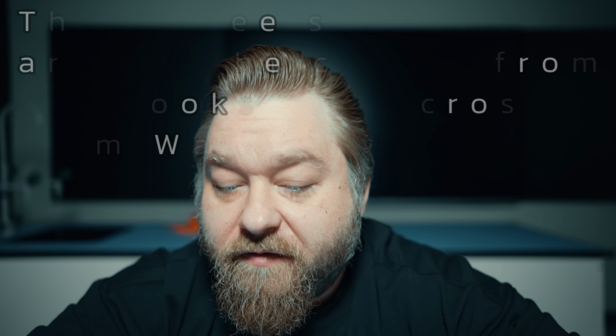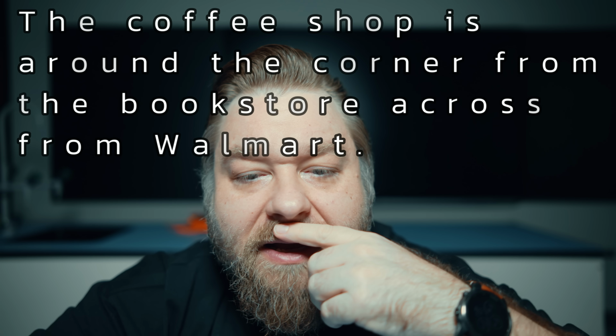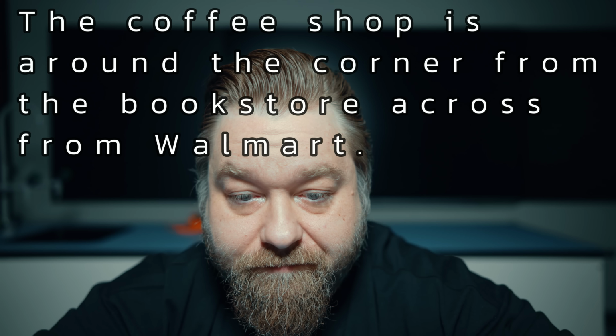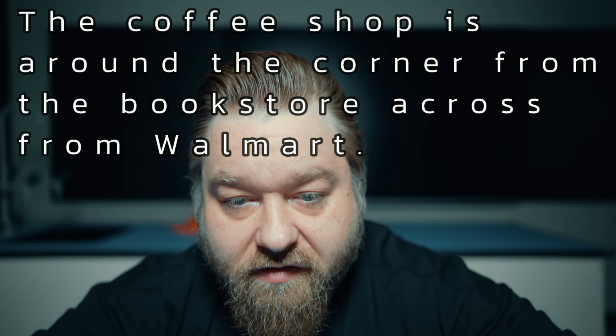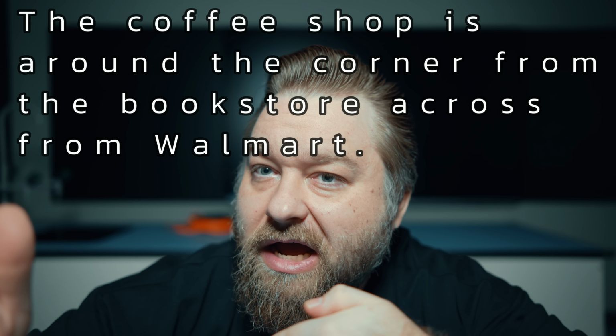So we're going to give a little bit more detail. So the coffee shop is around the corner from the bookstore. Let's use something we used from before. We are next to is so easy. We can say across from. Across from what? What's on that opposite street?